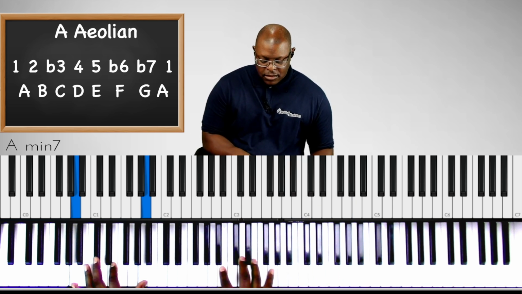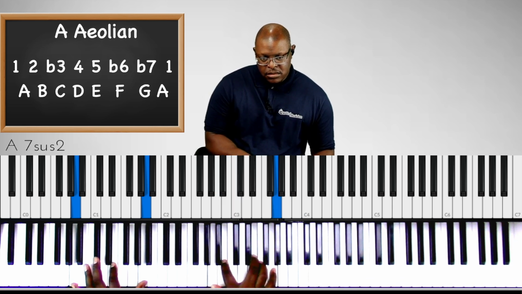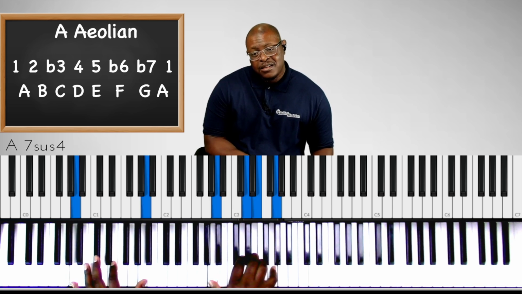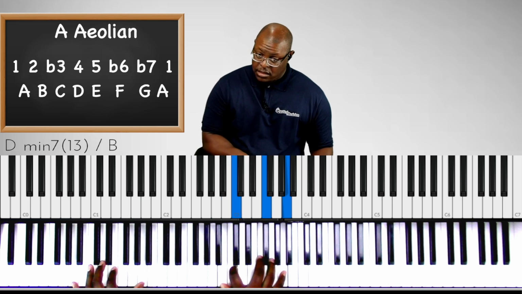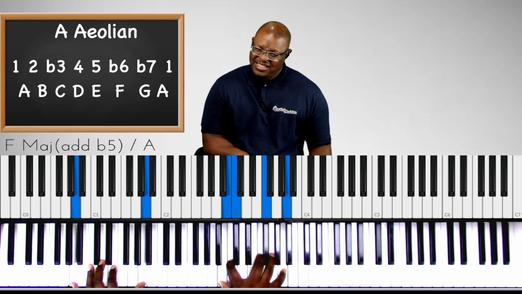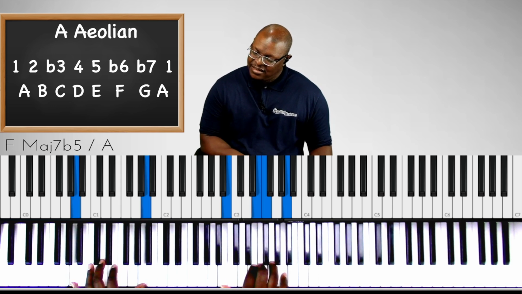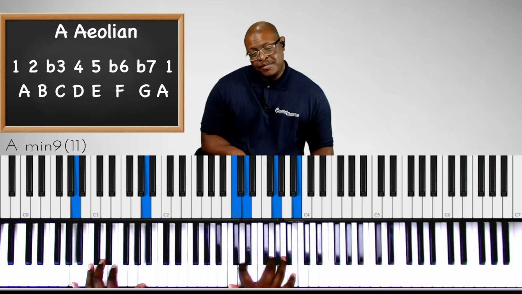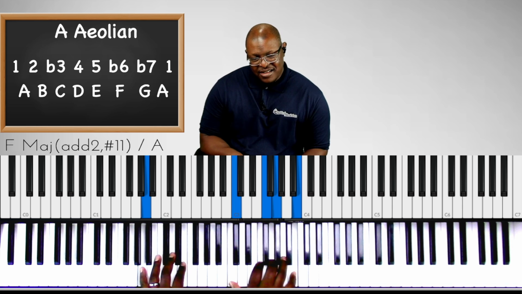Now I'm going to mess with some of these chords and make them maybe sus2 or sus4. So let's do the first one. I'm going to change this third to 2, or sus4. Interesting sound there. The next one. Or keep going. Ooh. Nice.